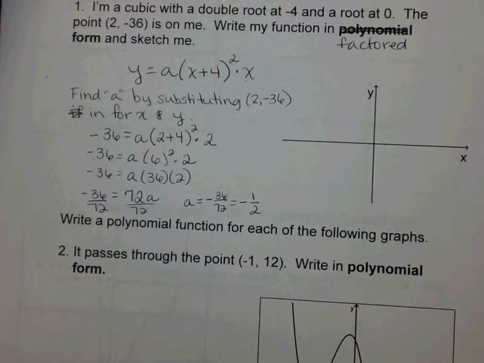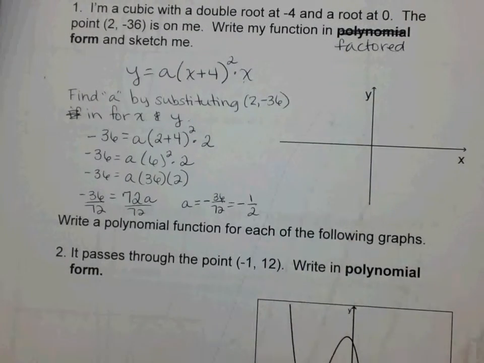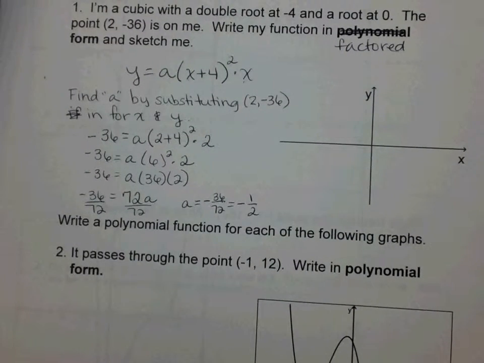Okay, and this is probably one of the problems I saw the most when we were doing this with quadratics. And I don't know how else to say it, so I'm basically just going to say the same thing I said before. When you write your final answer, it will have the letters X and Y in it. The only purpose for using 2, negative 36 was to find A. Once you have found A, you no longer are going to use 2, negative 36. Your answer will have the letter Y and the letter X in it.